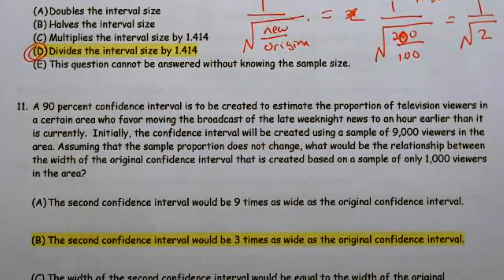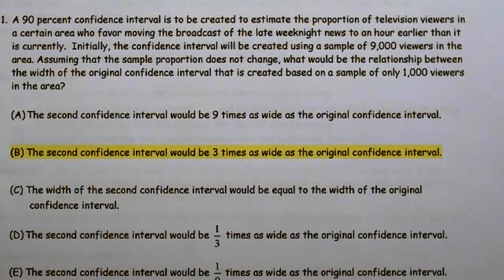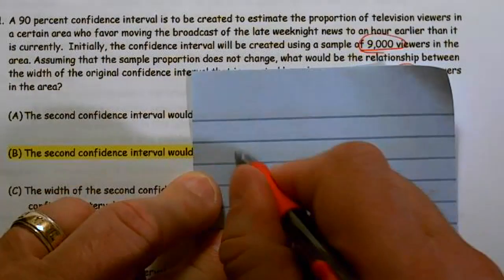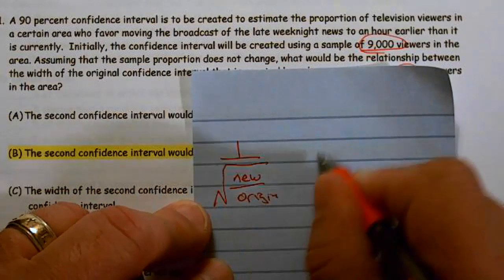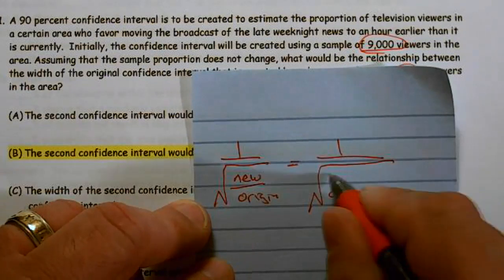Lastly, number 11. A 90% confidence interval is to be created to estimate the proportion of television viewers in a certain area who favor moving the broadcast of late weekend news to an hour earlier than it is currently. Initially, the confidence interval will be created using the sample size 9,000. That's a big sample size. Assuming that the sample proportion does not change, what would be the relationship between the width of the original and that created on a sample of only 1,000? So once again, we're going to go to that formula, which is 1 over the square root of new over original. Well, in this case, our original was going to be 9,000, and our new is 1,000.